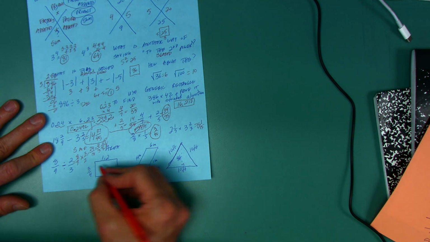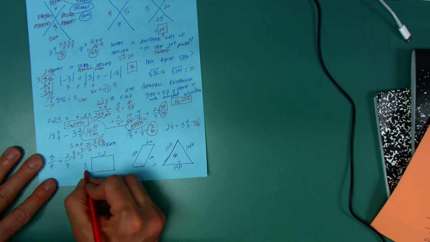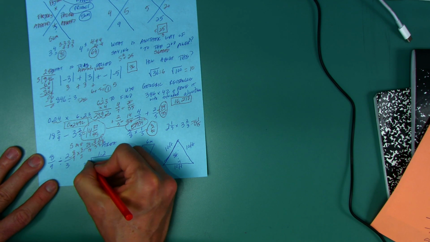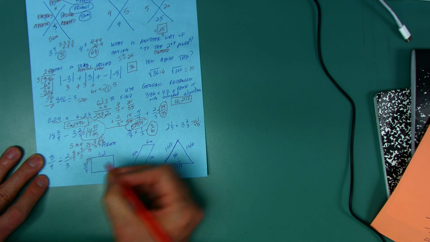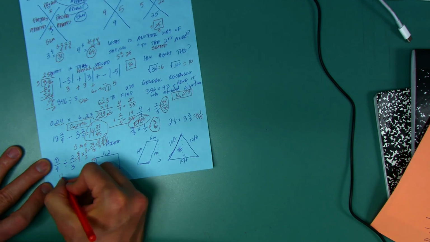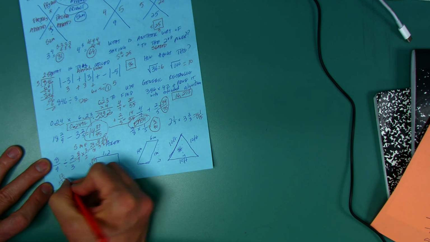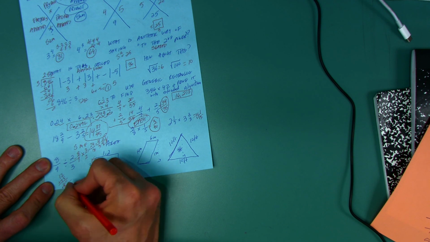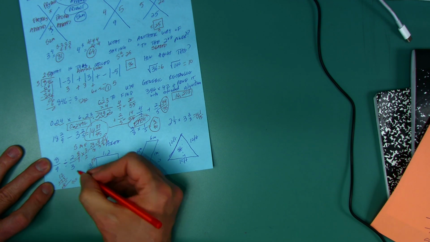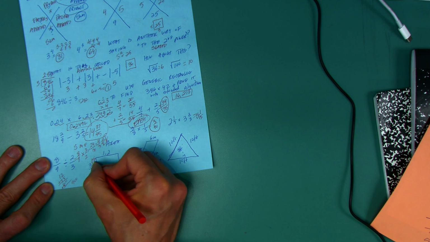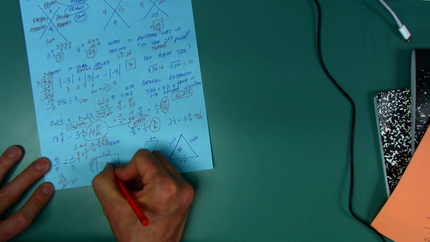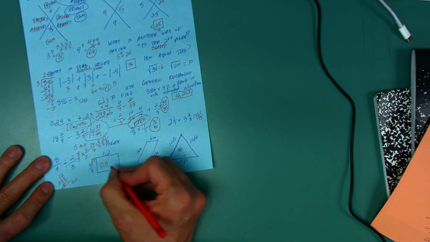Okay. Now, on this one, you had to either change this to a decimal or change this to a fraction. I'm going to change this to a decimal because I know that 3/4 is 75 cents. And I'm multiplying 12 times 75. And I get 900, but I'm going to move it over 1, 2, 3 spots. 9, and it's going to be square units.